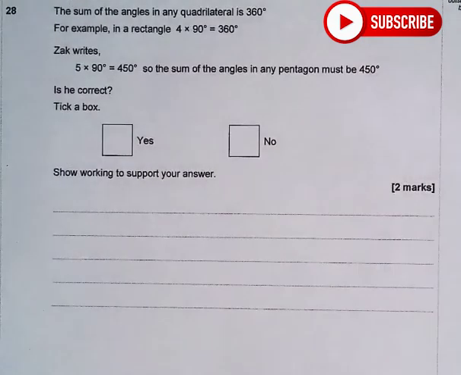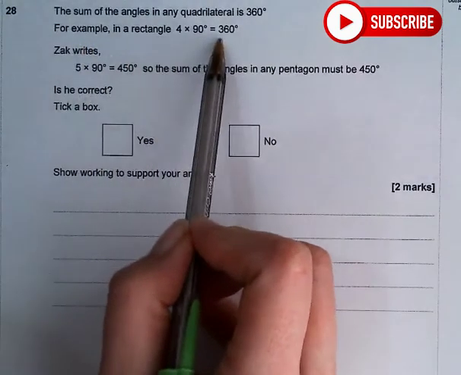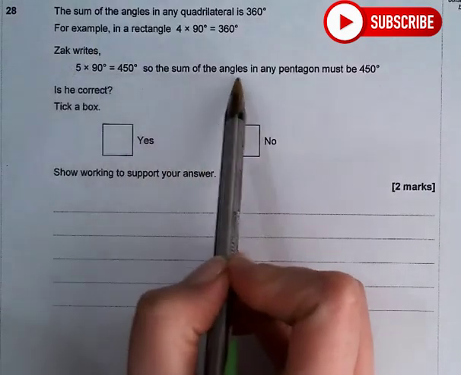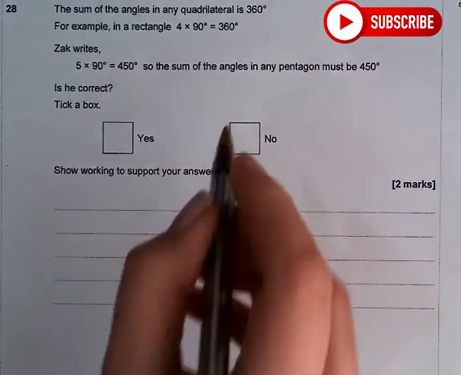The sum of angles in any quadrilateral is 360. For example, in a rectangle, 4 times 90 equals 360. Zach writes 5 times 90 is 450, so the sum of angles in any pentagon must be 450. Is he correct? Of course, he is not correct.